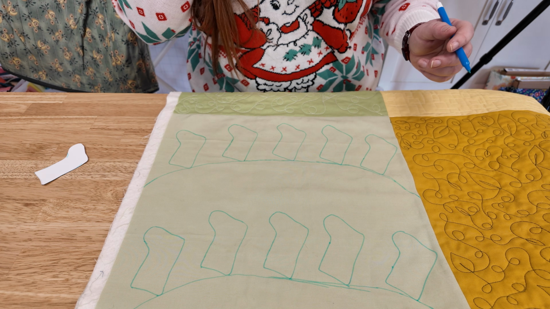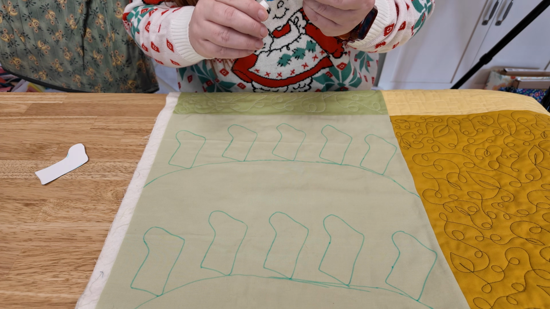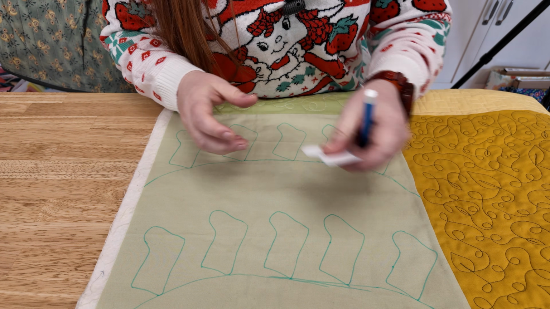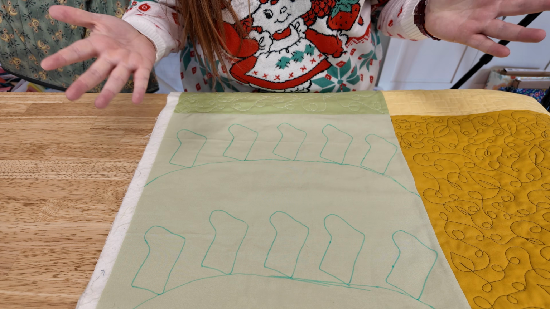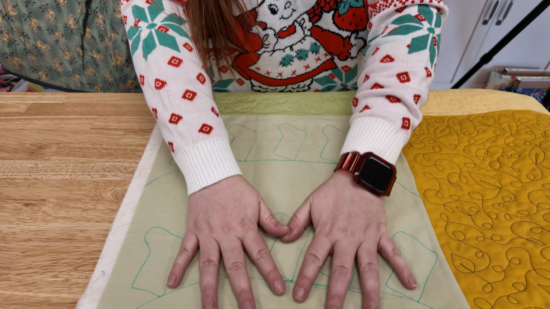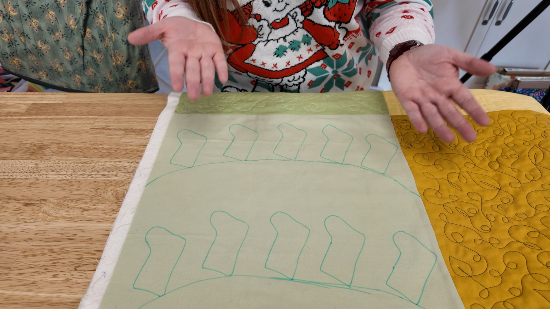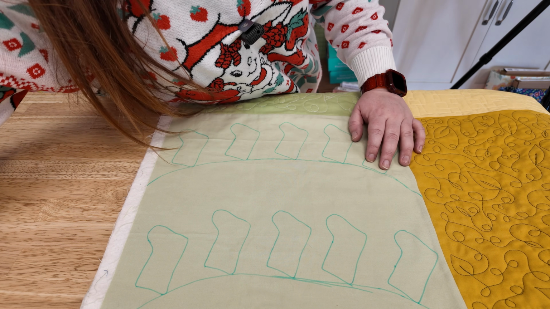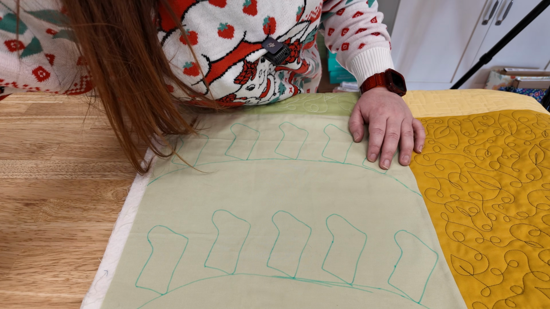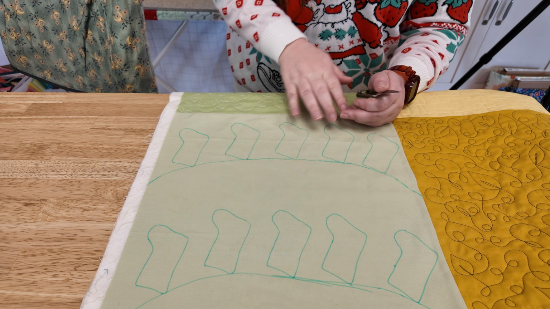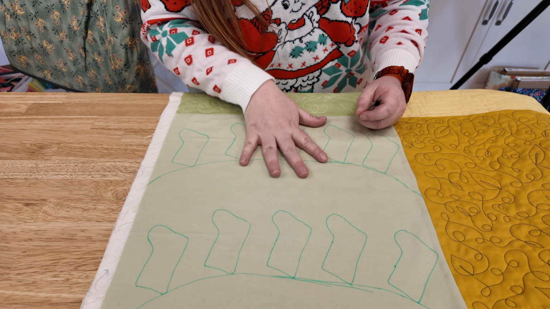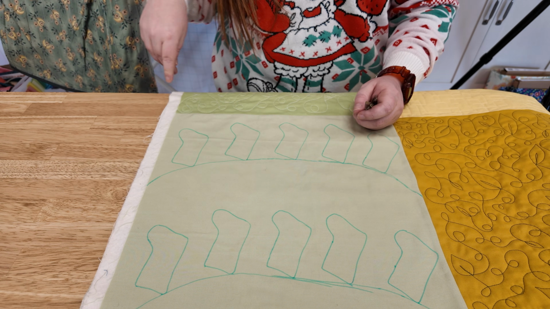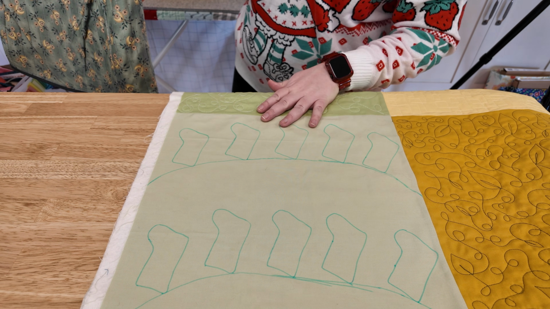There I have my 2 rows of stockings. So now we're going to take it over to the sewing machine and we are going to quilt this down. And literally we are just going to trace our lines, okay? So very, very easy. This is a great beginner quilting that's going to look real cool and fancy and like you really know what you're doing after it's all done. So let's take this over to the sewing machine.